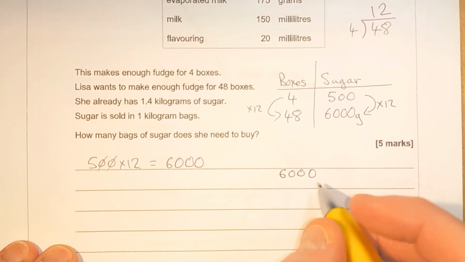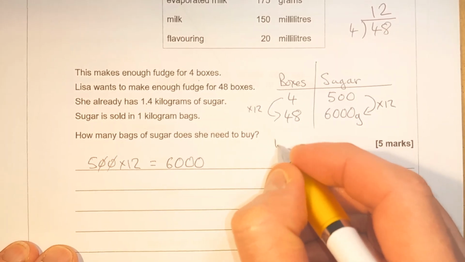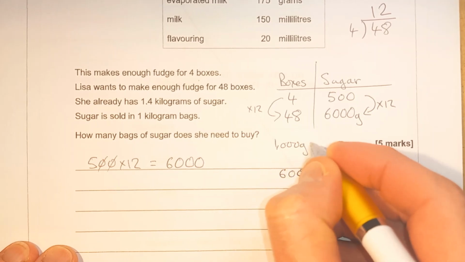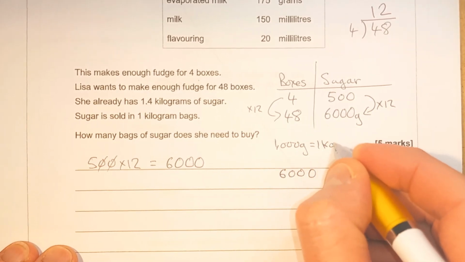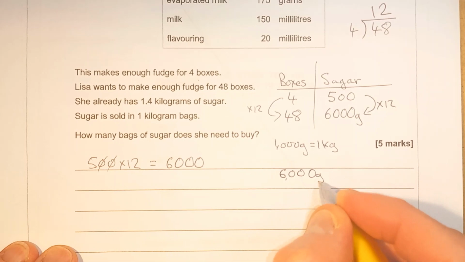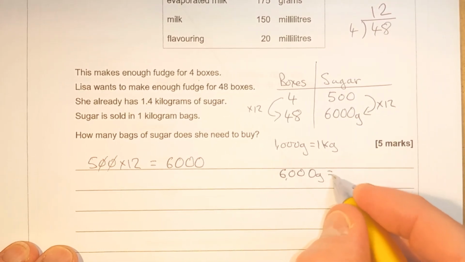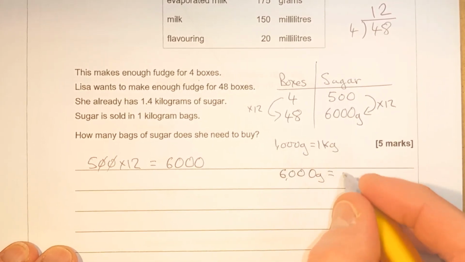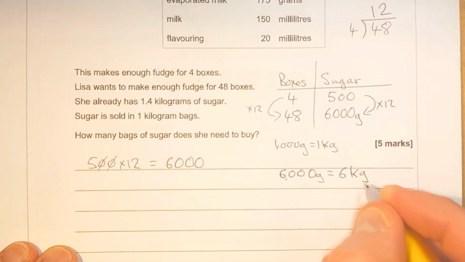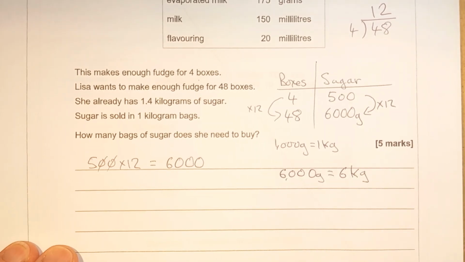That's going to be tidier. So we've got 1,000 grams in a kilogram. So 6,000 grams, well, that's just 6 lots of this, so it's just going to be 6 kilograms. Okay. Right, so in total we want 6 kilograms.